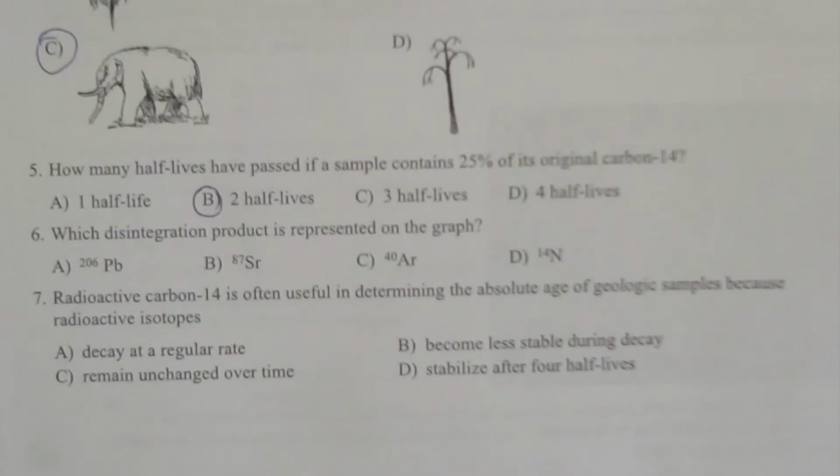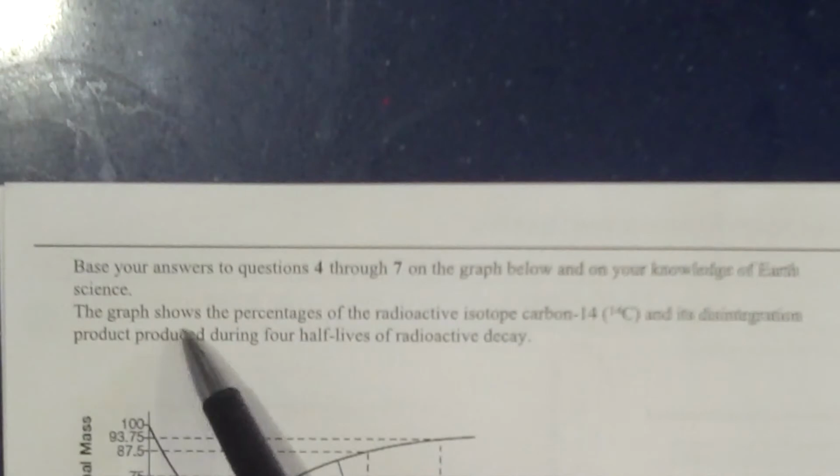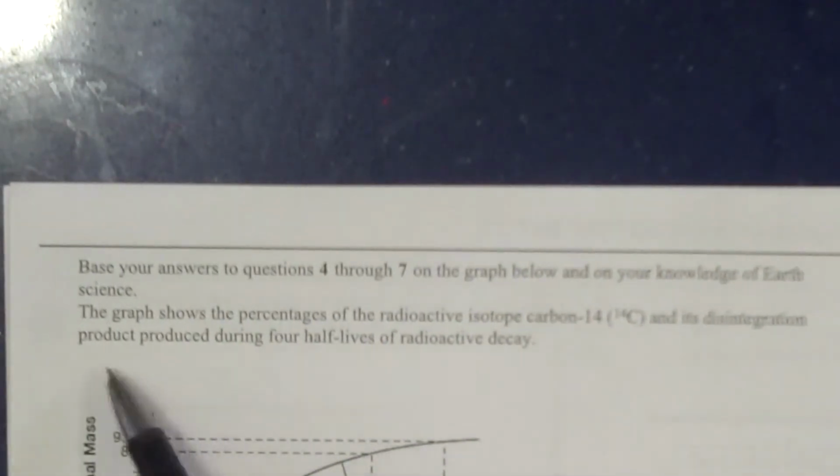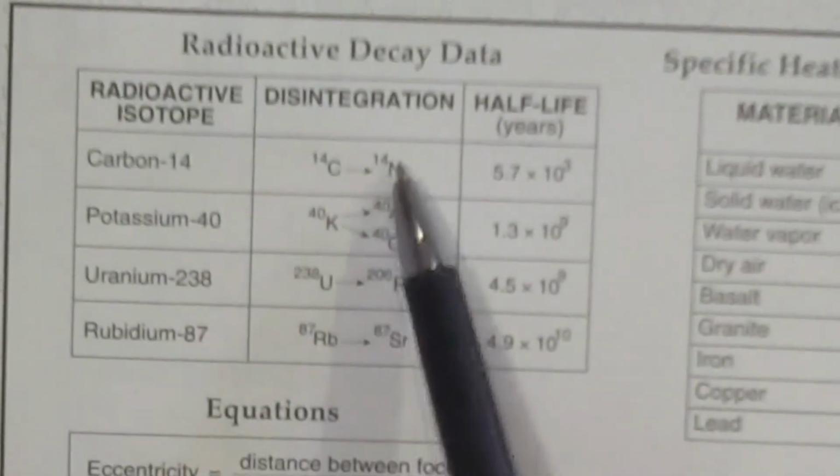Number 6. Which disintegration product is represented on the graph? At the top, it says the graph shows the percentages of radioactive carbon-14 and its disintegration product produced during 4 half-lives. Carbon-14 disintegrates into nitrogen-14.